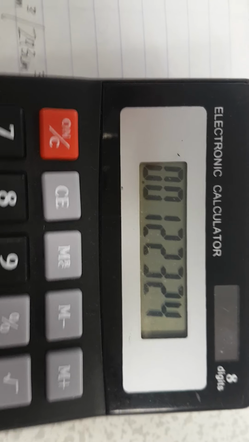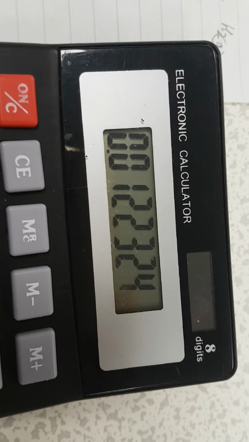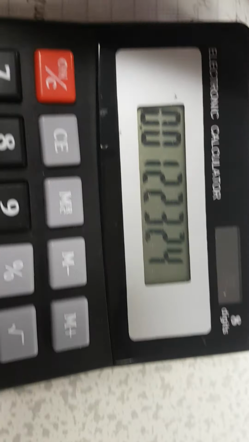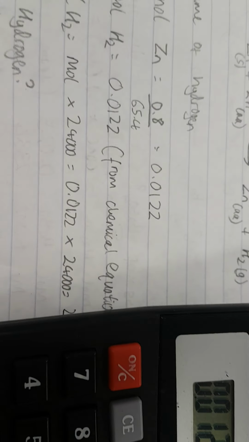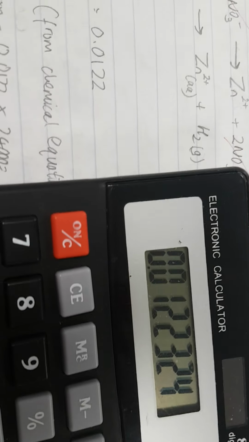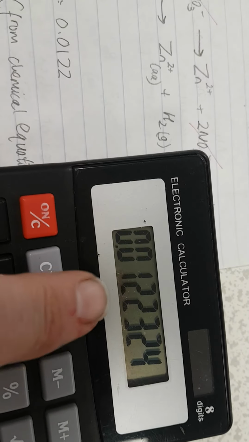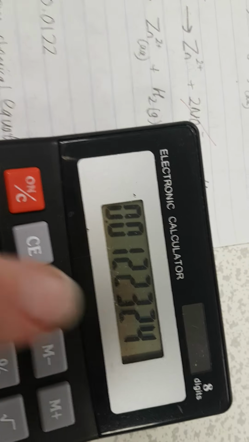Let me just explain. Right, if I do zinc's moles, 0.8 over 65.4, that's precisely what I get on my calculator. I've written 0.0122, gone to 3 sig figs. But the exact figure is what's shown here, which means the moles of hydrogen, to be fully precise, is that.